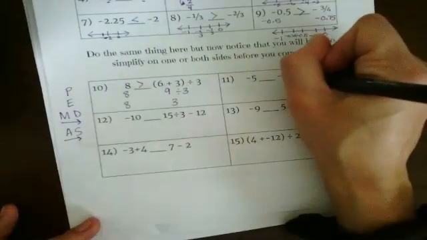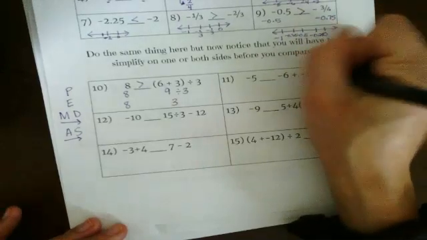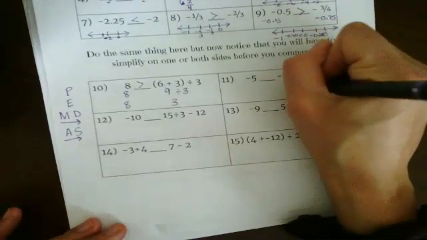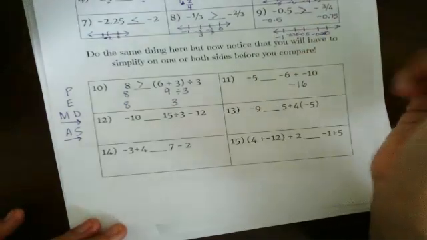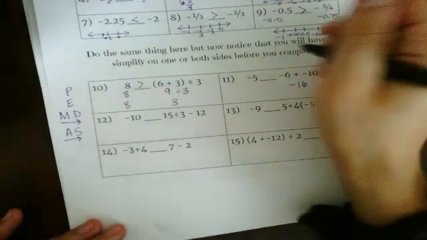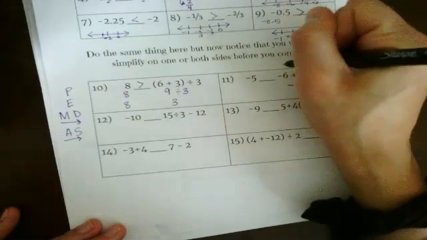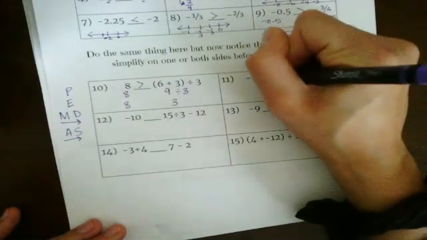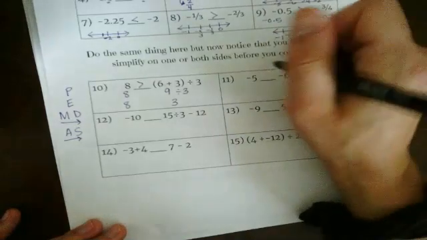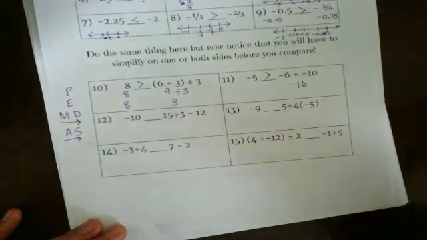Okay, so -6 plus -10. Remember, the signs are the same. Keep it the same and add. So this is going to be -16. Feel free to use a calculator or your cell phones, whatever you guys have to do. Also, you can press pause and use Google if you need to. Okay, so -5 is going to be closer to 0, so that means it's going to be greater than -16.